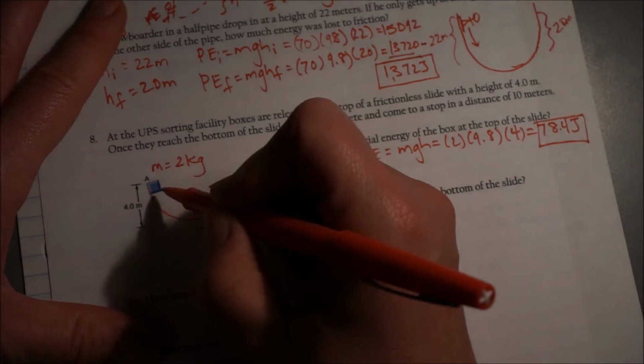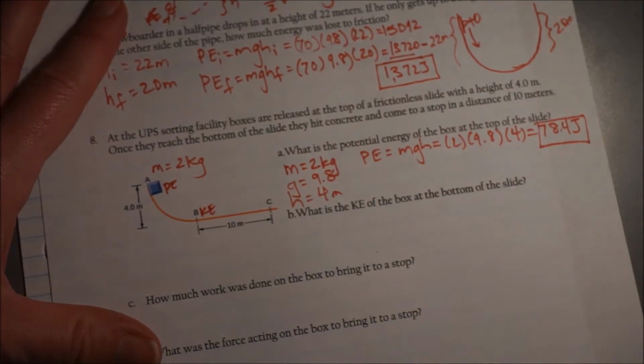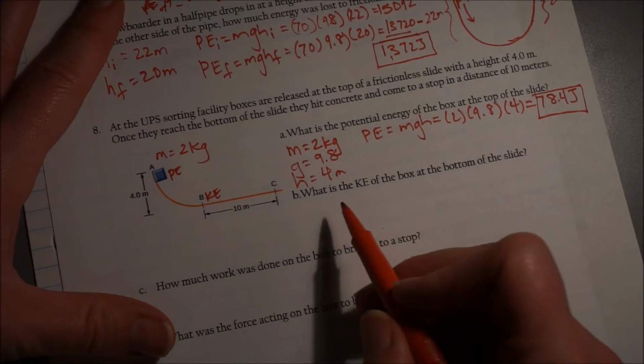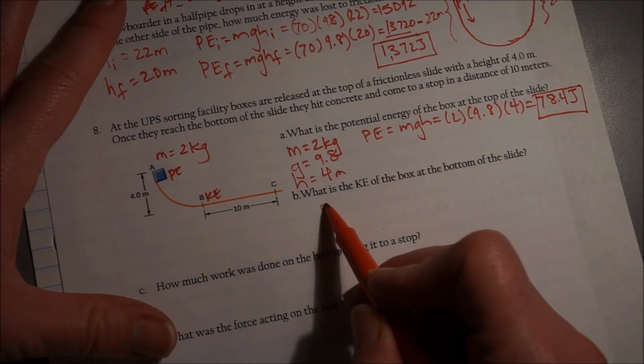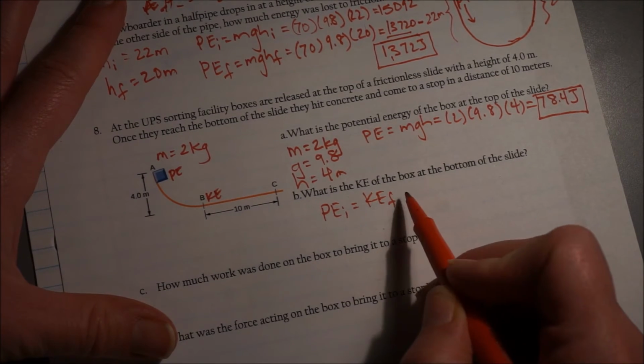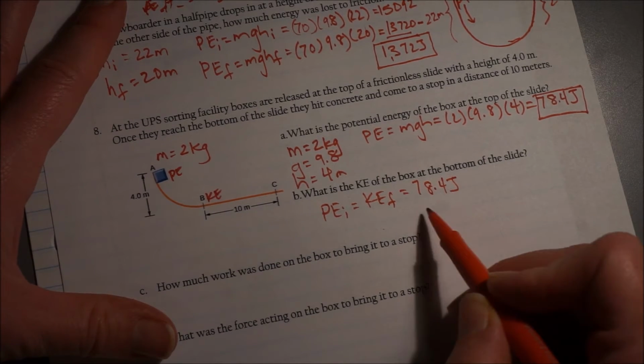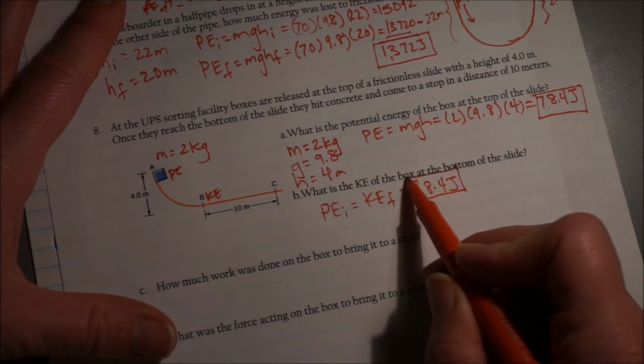So we have at the top all potential energy and at the bottom all kinetic energy. That means that whatever our potential energy was initially, it is equal to our final kinetic energy. So the answer is 78.4 joules. Easy peasy.